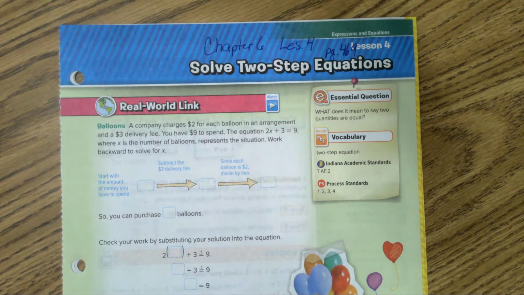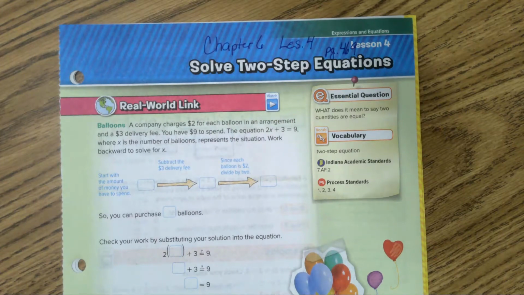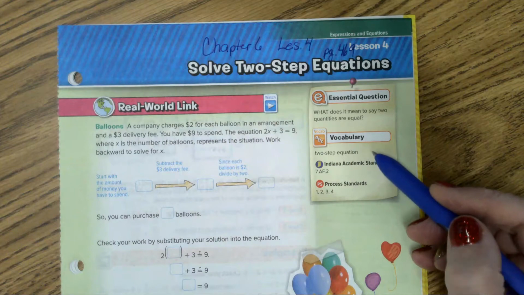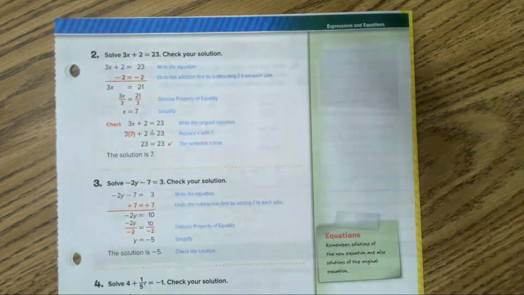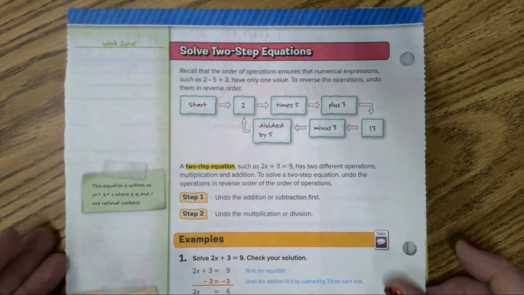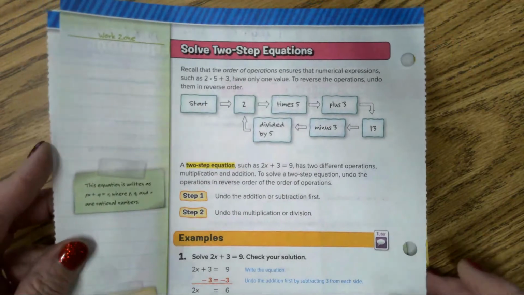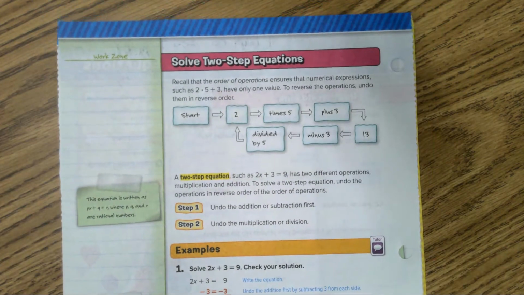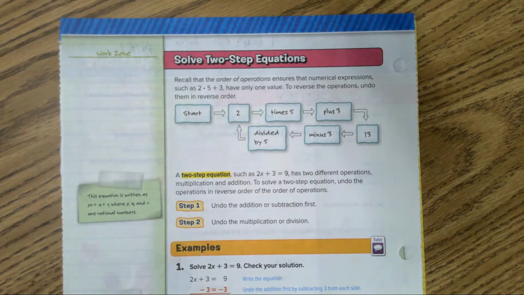We're going to skip over to page 470, the vocabulary, two-step equations. Once we start doing the examples, you'll understand what a two-step equation means. First, we're going to look at the flow chart on page 470.